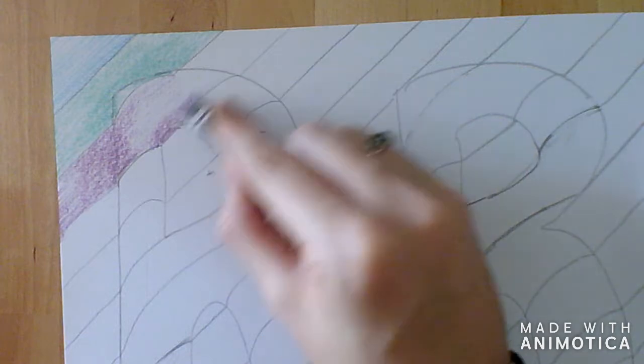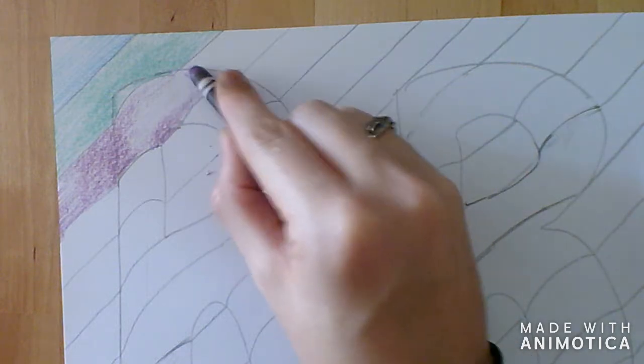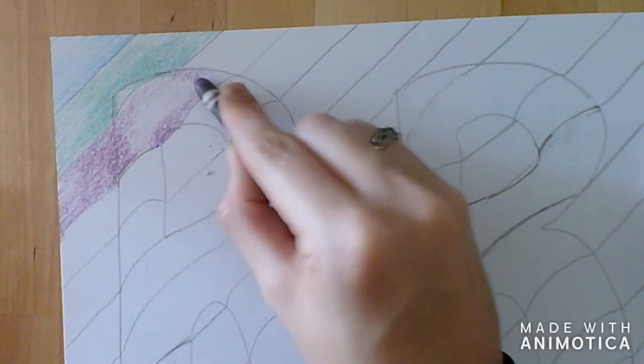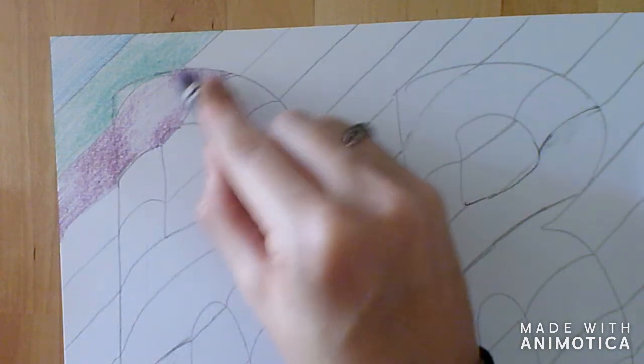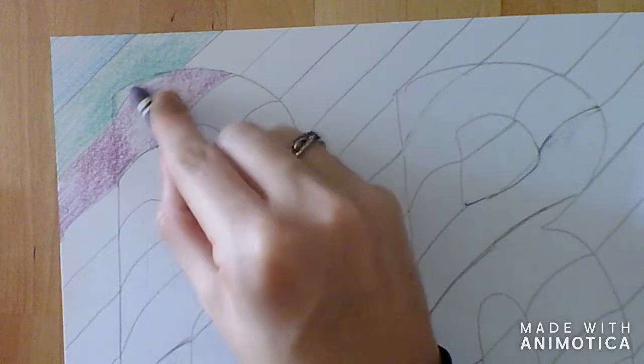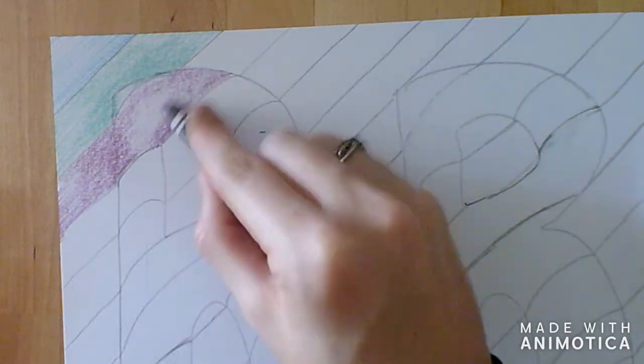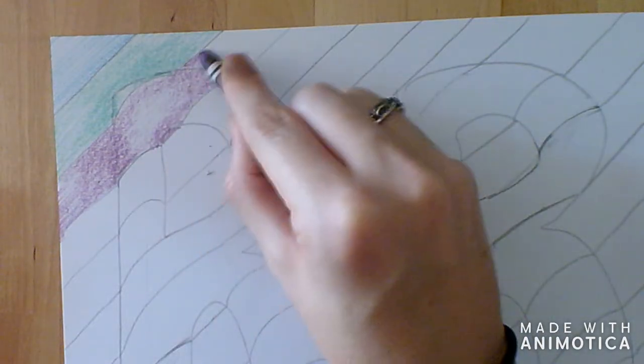In the middle of it, it's going to be lighter to have that illusion, kind of like a balloon. If you were to look at balloon letters, this is the effect that you want, that little bit of a shine going on. So dark at the edges, light in the middle.